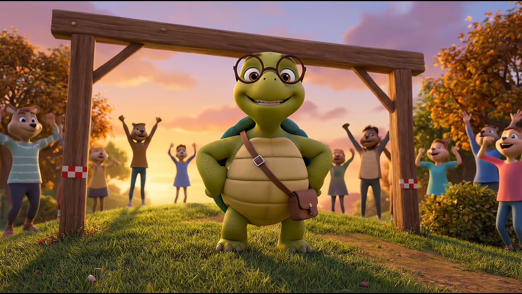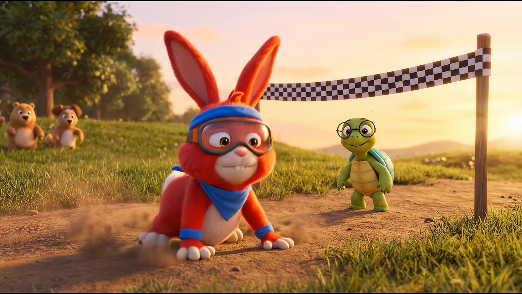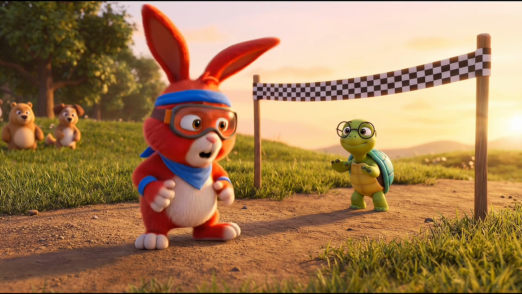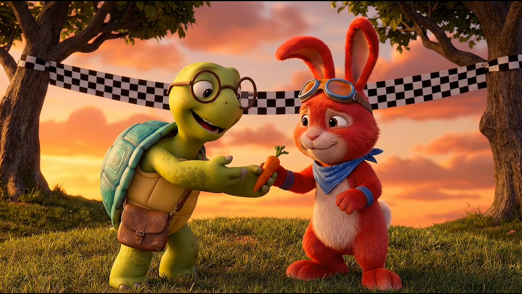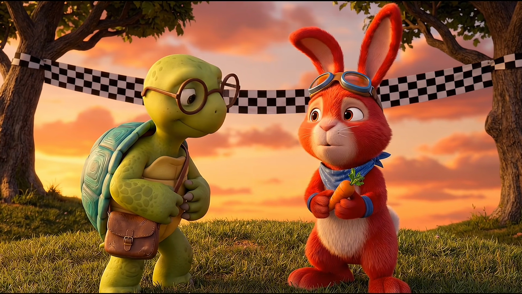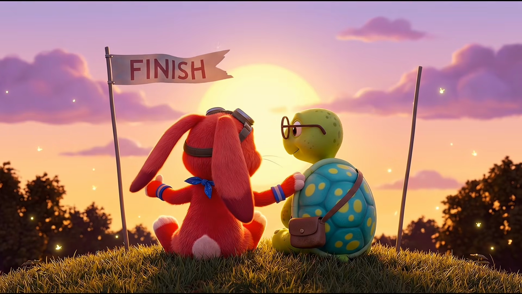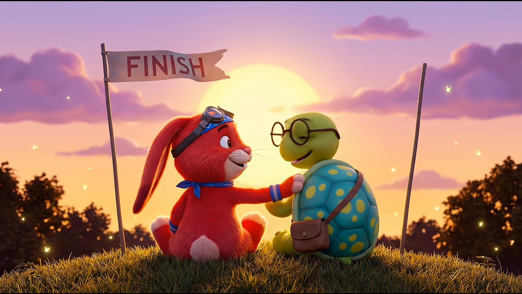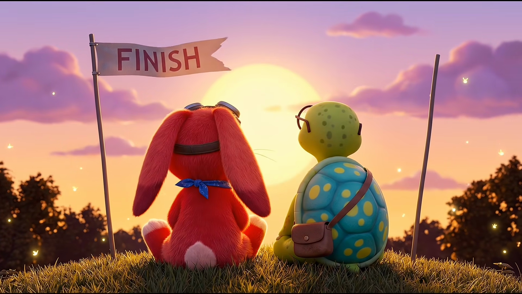Slow and steady. Timmy? You already finished? Here, Zippy. Want to share a carrot with me? Thanks, Timmy. You really earned this win. Next time, I'll try being steady too. We can always race again, together. Slow and steady wins the race.